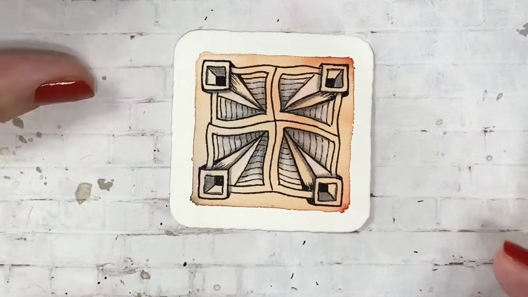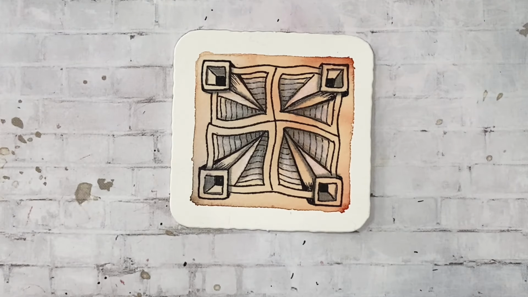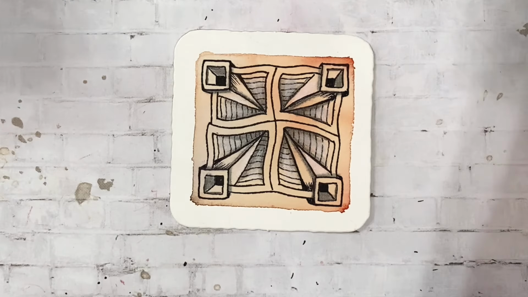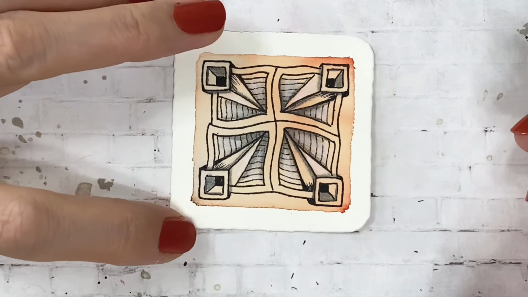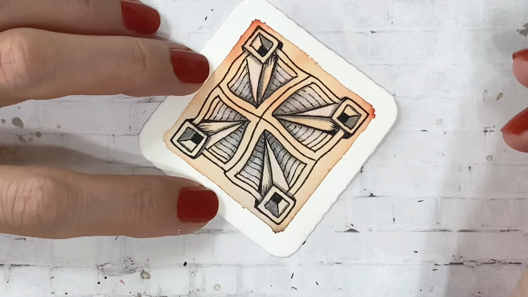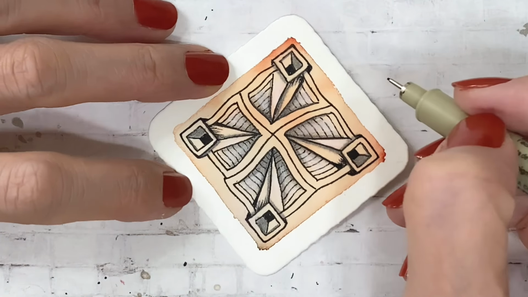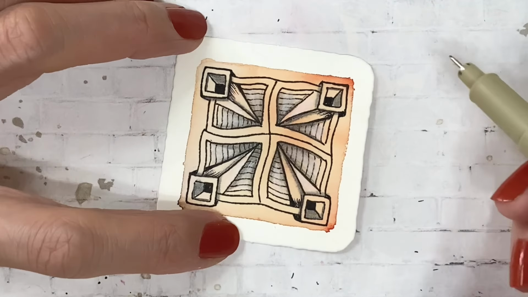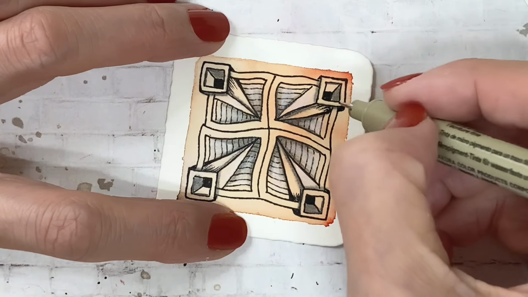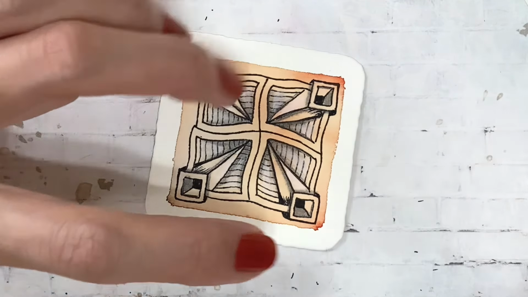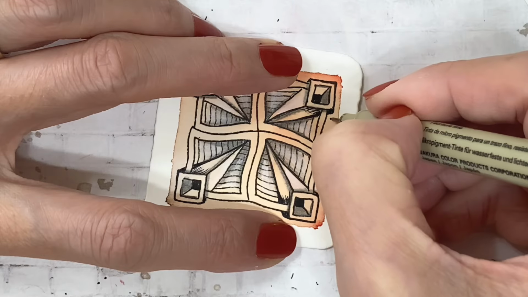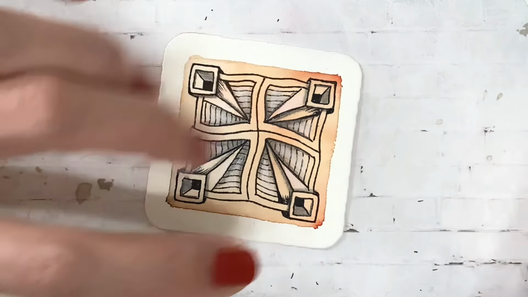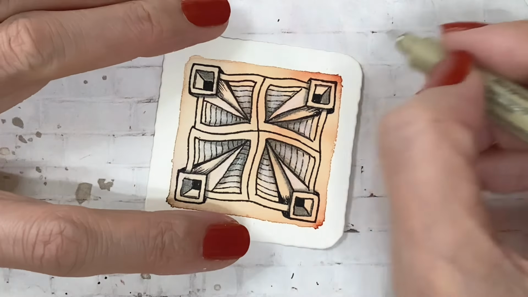So here's that, and oh, you know what? I wanted to add brown somewhere. I forgot. I tried to incorporate brown in each tile. So what should I do? Maybe I would add... Oh, you know what?